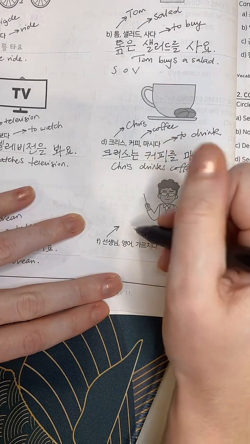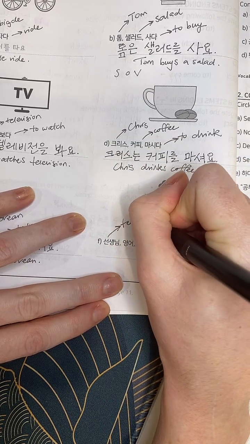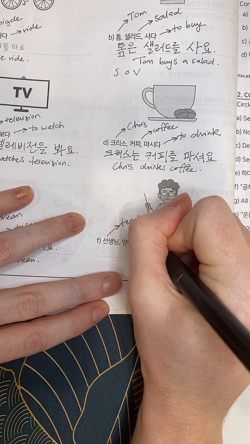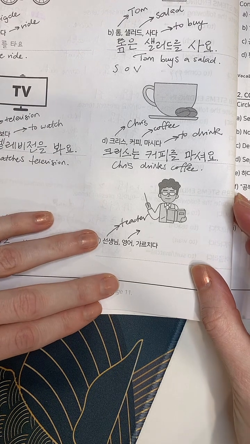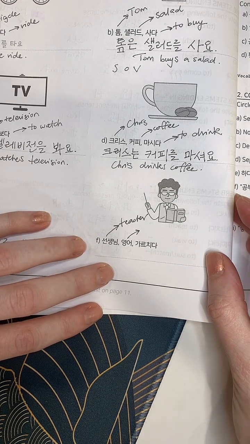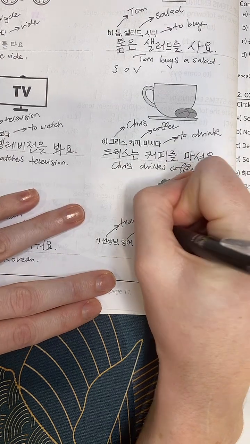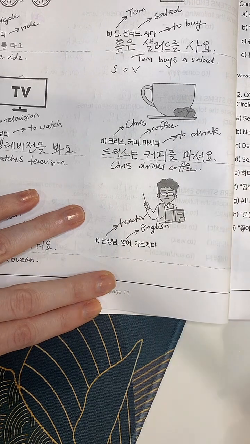Yes, it means teacher. Thank you. Teacher. Now we have 영어. That's also a very useful word to learn if you are using this book. Anyone know what 영어 is? Yes, it's English. It's the word for the English language specifically.